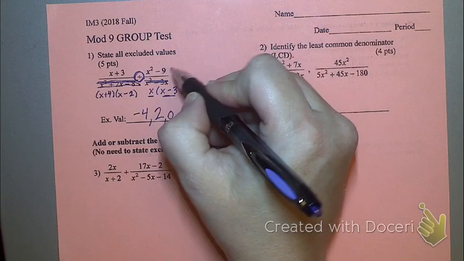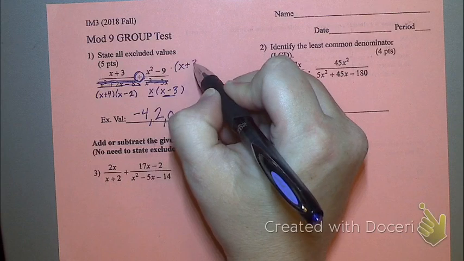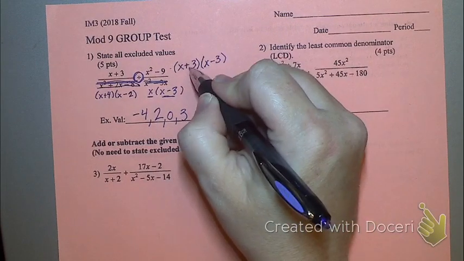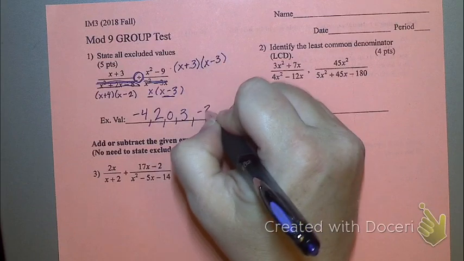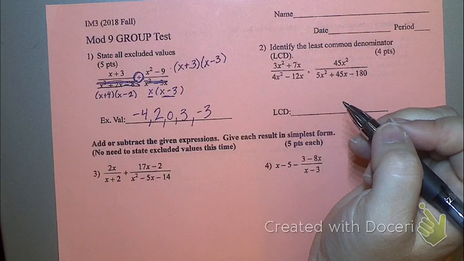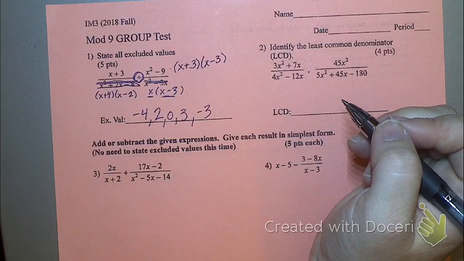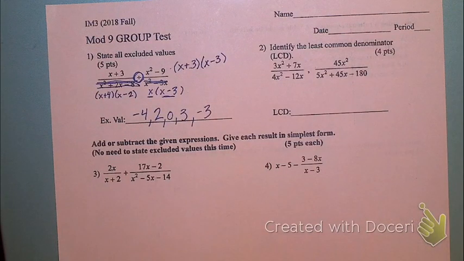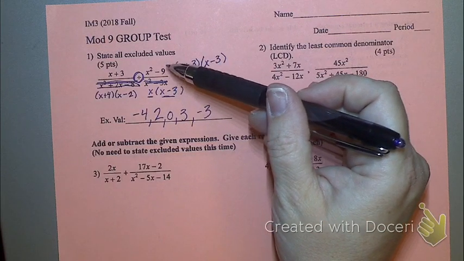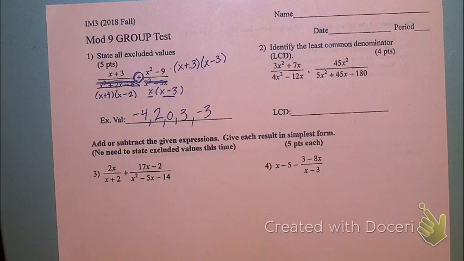So if I factor this top, it factors into x plus 3 and x minus 3. That gives me a value of negative 3 and positive 3, which is already on my list. Now my list is complete. So again, if this was addition, subtraction, multiplication, I would only look at the two denominators. Because it's division, I have to look at this numerator too, because a division problem forces you to flip at some point. Questions about that one?